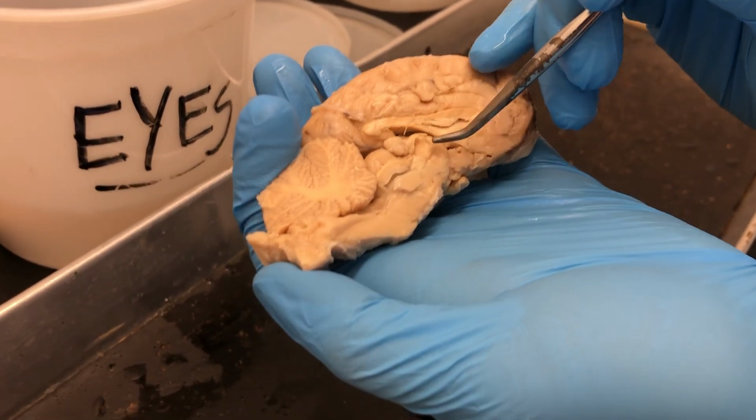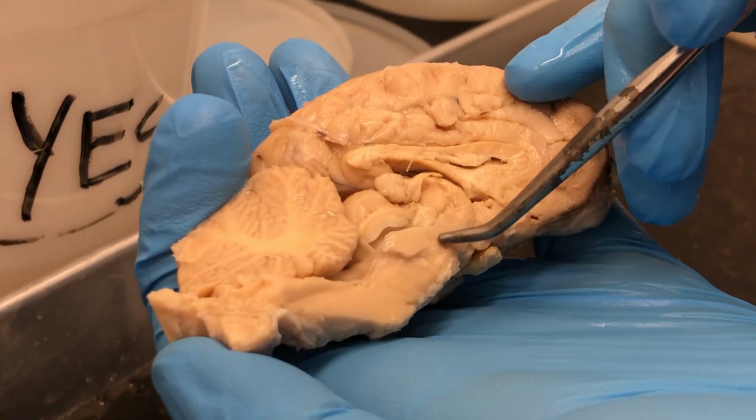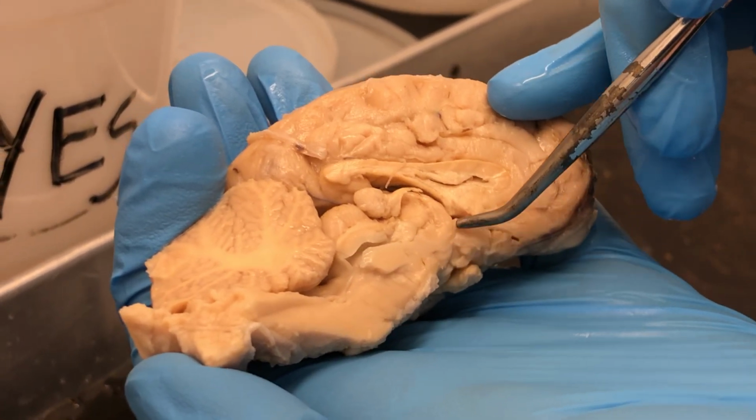Next, we have the hypothalamus. So this is thalamus. Underneath here, though, is the hypothalamus.